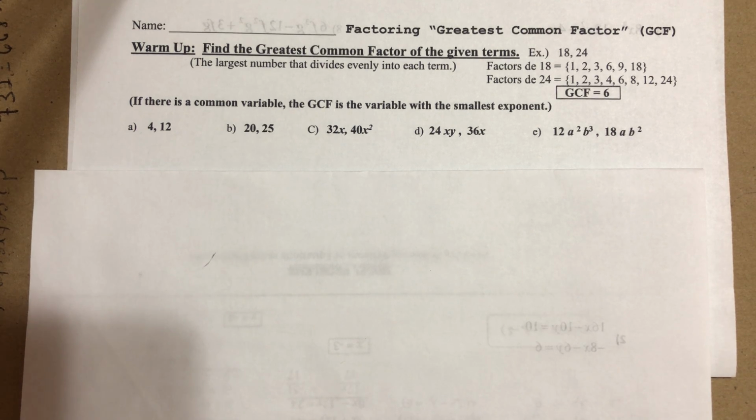Hello, hello, hello. Here we go again with our next unit. This is the third unit, and I think this is going to be the last unit for the summer school.